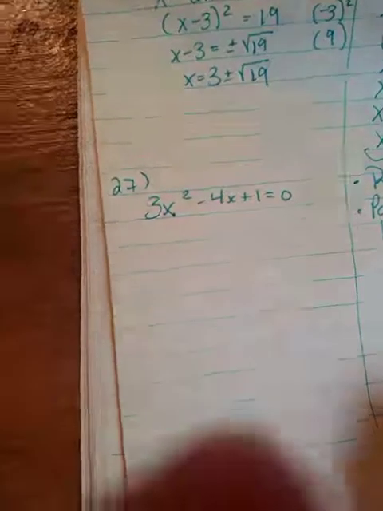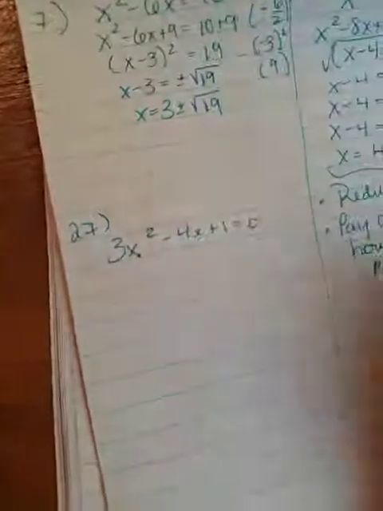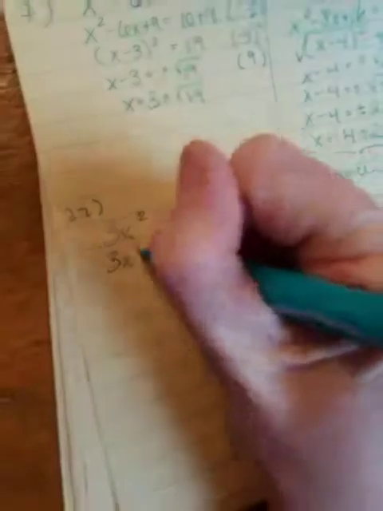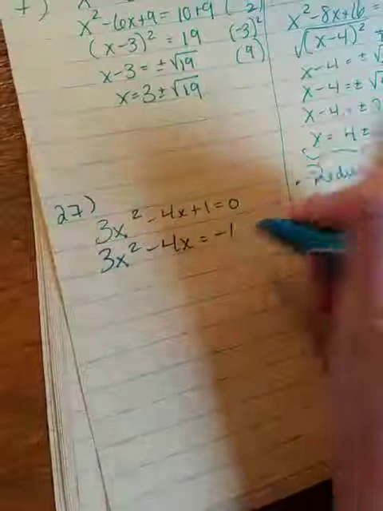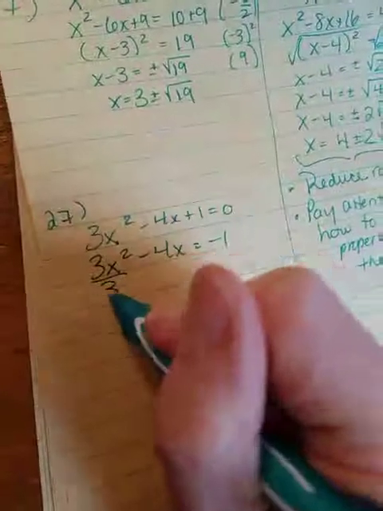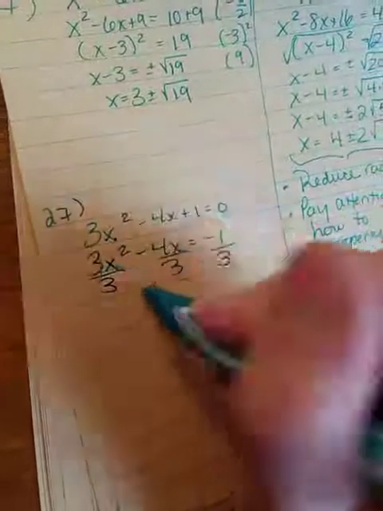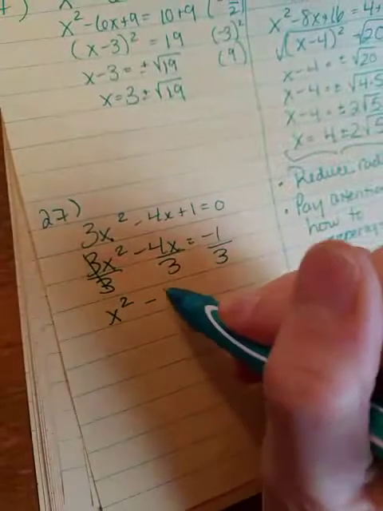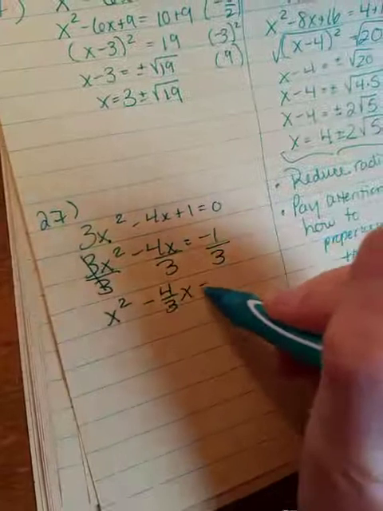Hey guys, someone had a question about number 27 from the homework tonight, so here we go. Keep everything with x's on one side, move everything without an x to the other side. Your leading coefficient is not 1, so divide everything by 3, because 3 is your leading coefficient. And then you have this.